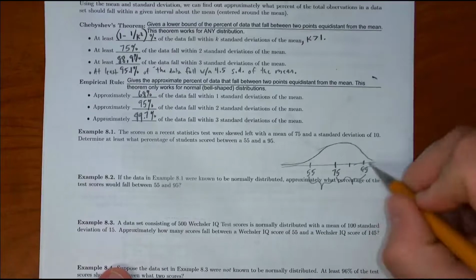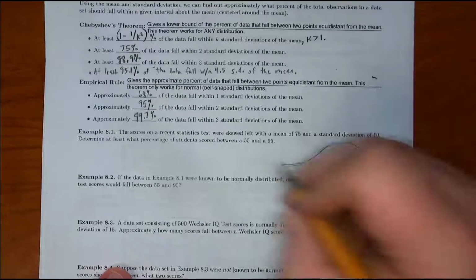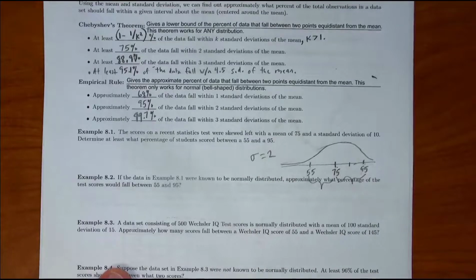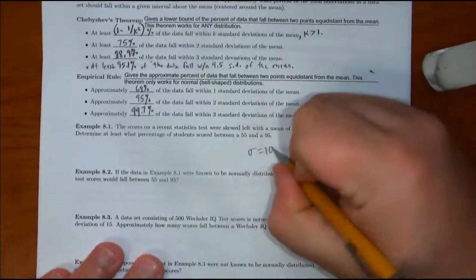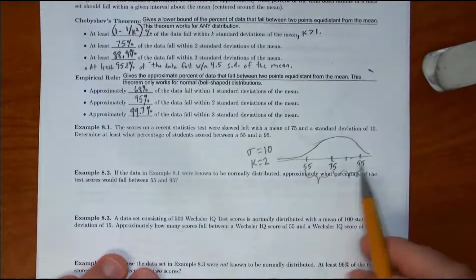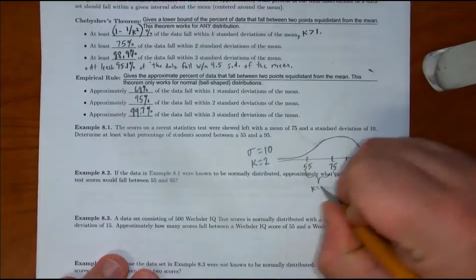And if you add 10 again, you get 75, 85, 95. Sigma is 10, but k is 2, because this distance, k, is 2 standard deviations.